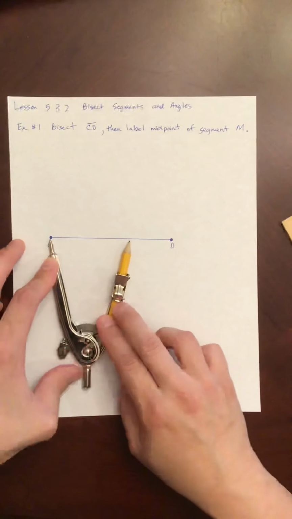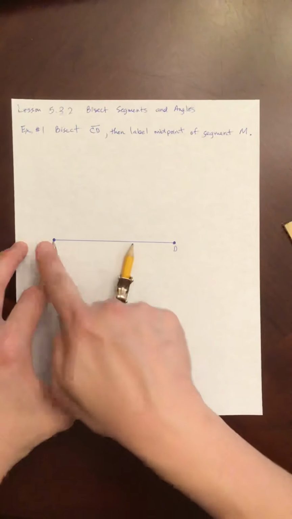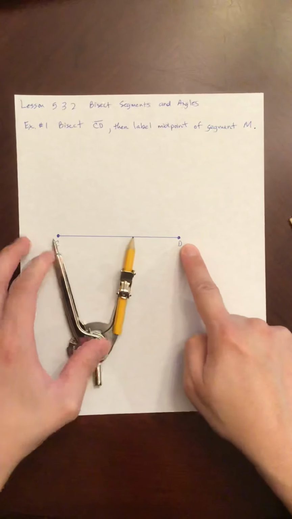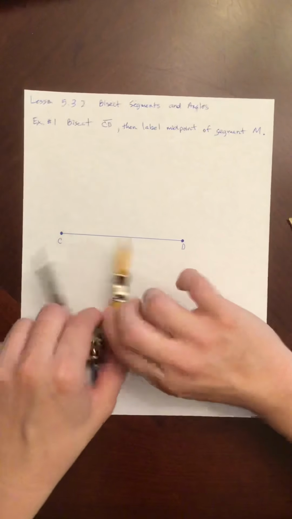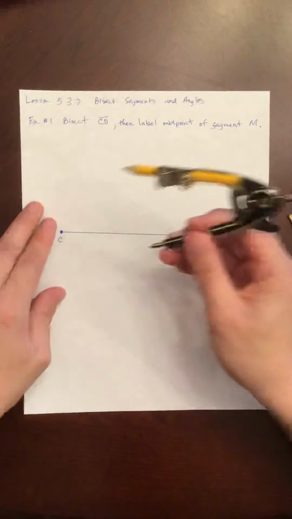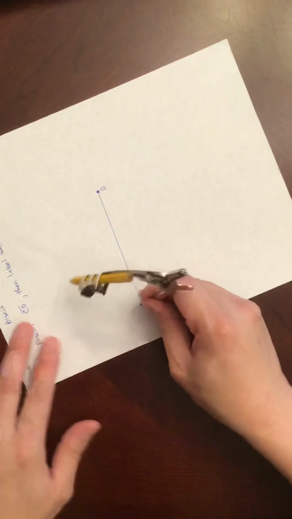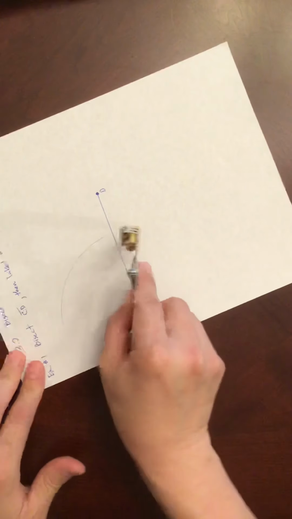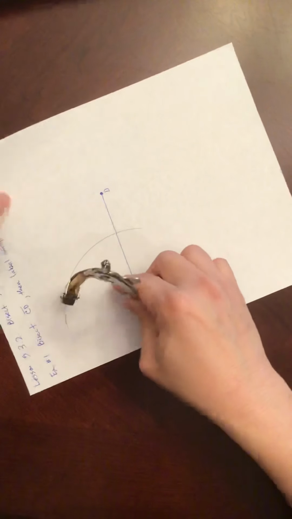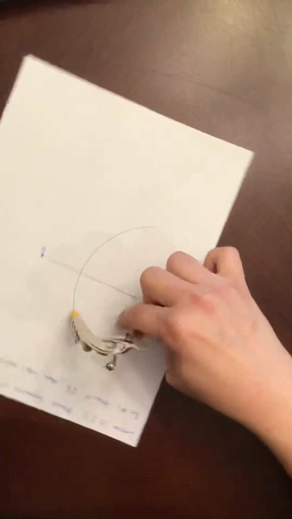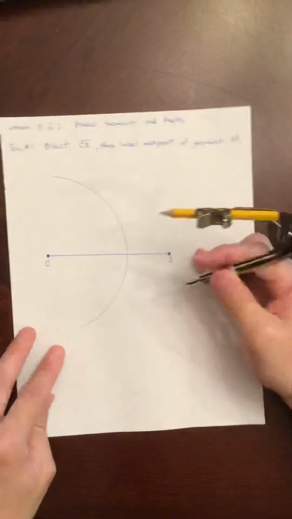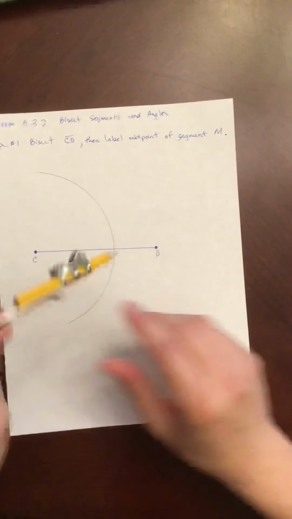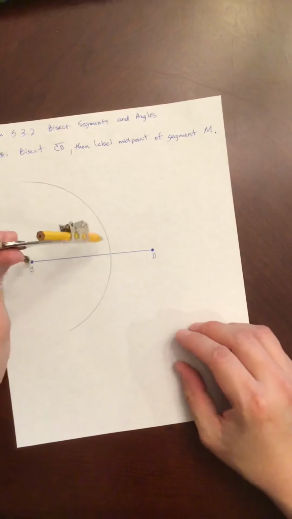So here you can clearly see that I went more than halfway between C and D. I'm going to take the sharp point, put it on point C, and create half a circle like this. Okay, so here I have a half circle from point C. That's all I did.